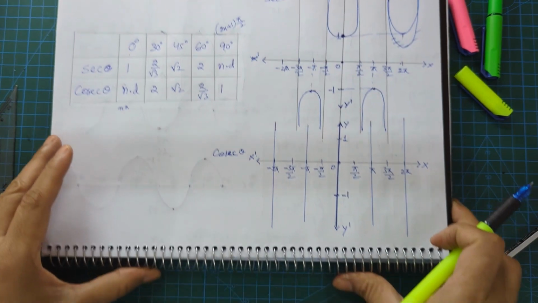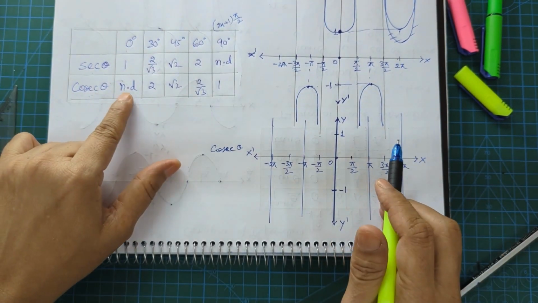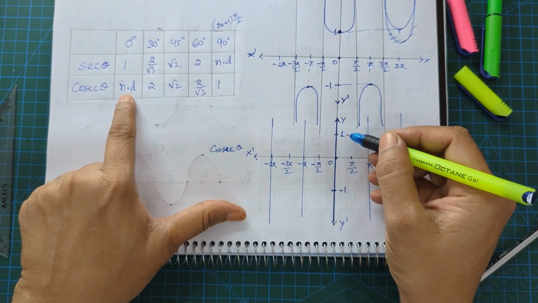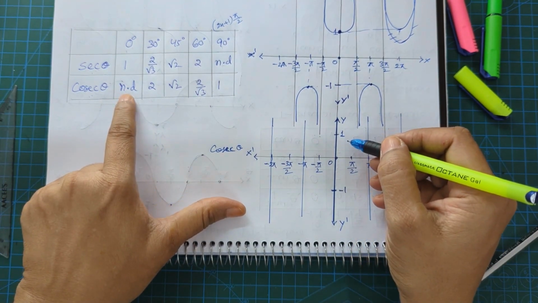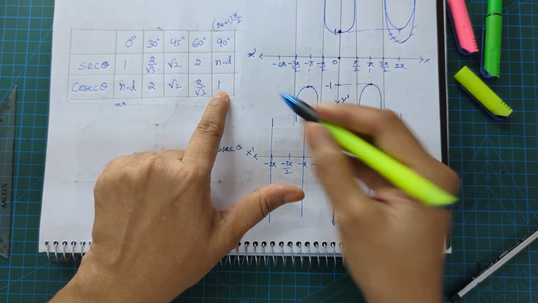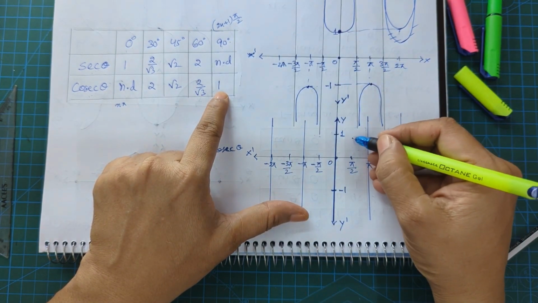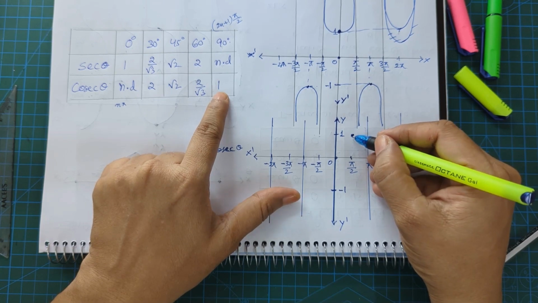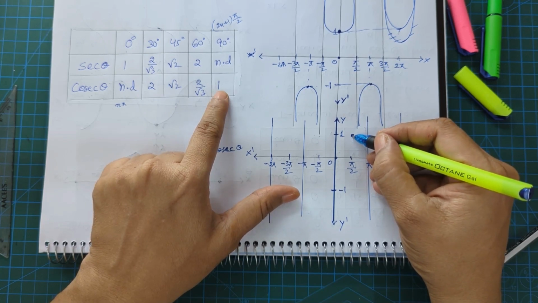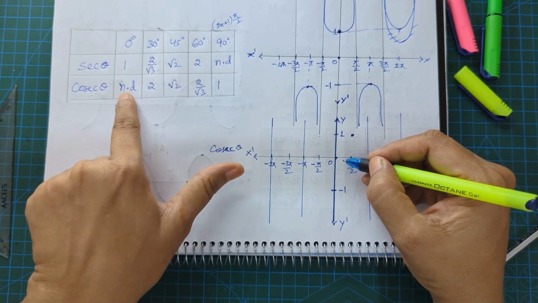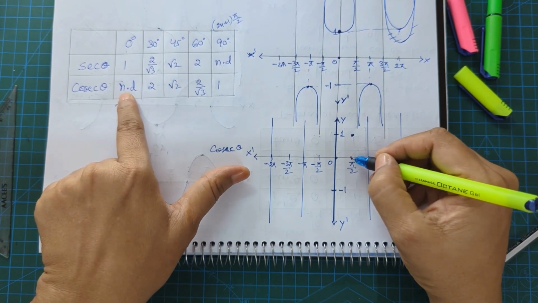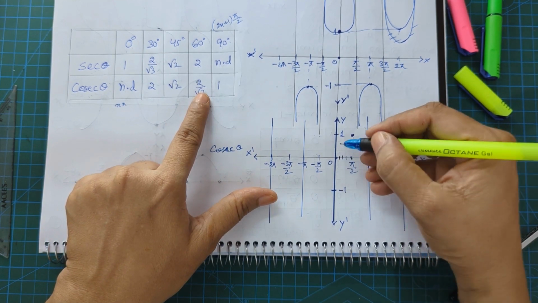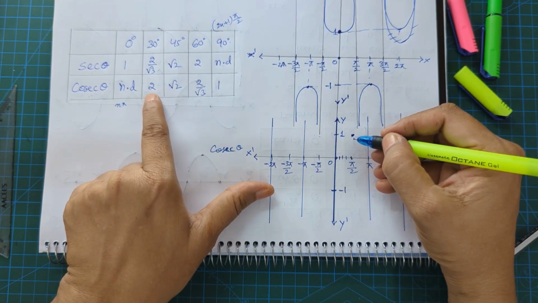How about the cosec graph? See, cosec 0 is not defined. And where is it minimum? Minimum at pi by 2. After 0, the maximum is at 90, and between them are 30, 45, 60.